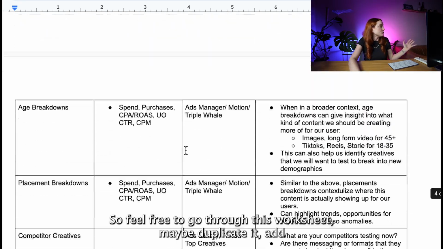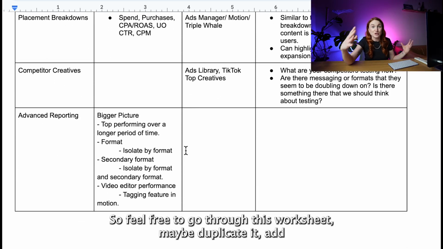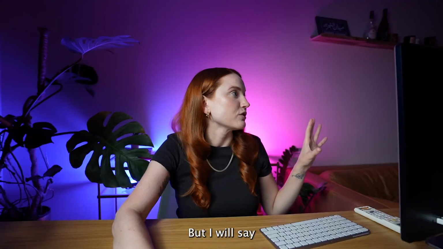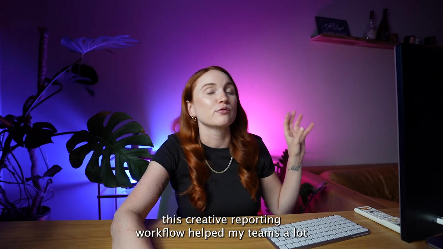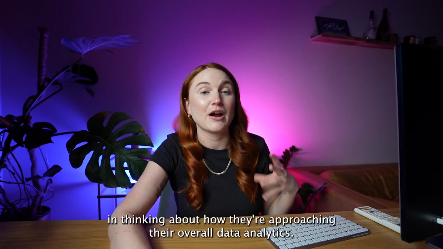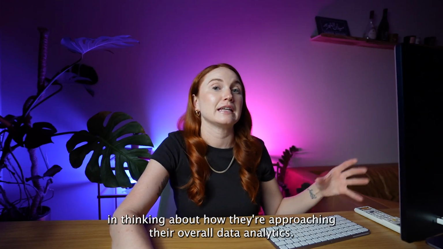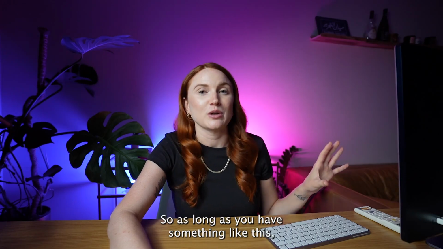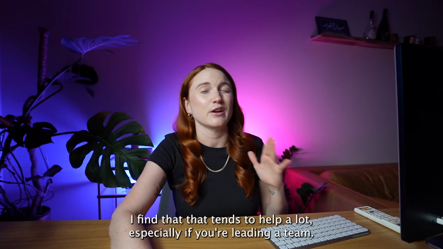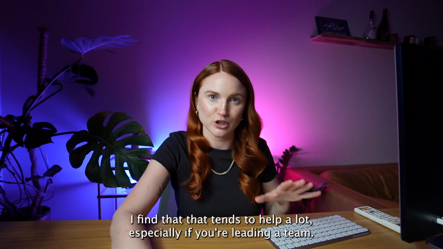So feel free to go through this worksheet, maybe duplicate it, add in your own theory and your own approach for how you're approaching your reporting. But I will say this creative reporting workflow helped my teams a lot in thinking about how they're approaching their overall data and analytics. So as long as you have something like this, maybe have an SOP for it in your Notion or whatever, I find that tends to help a lot, especially if you're leading a team.